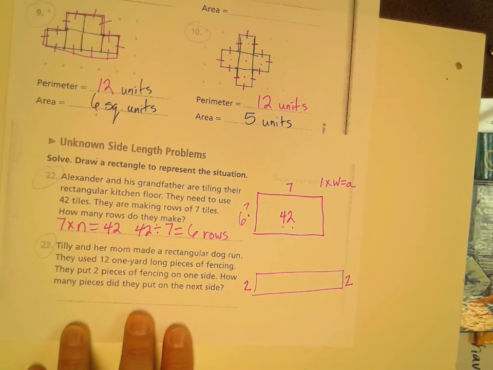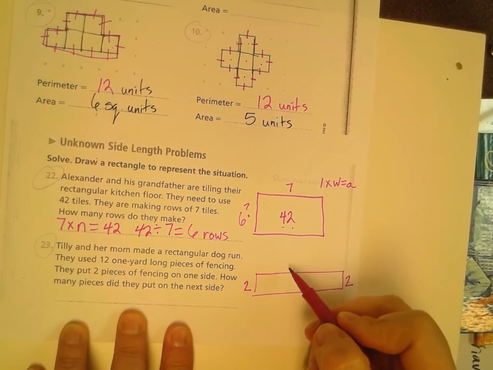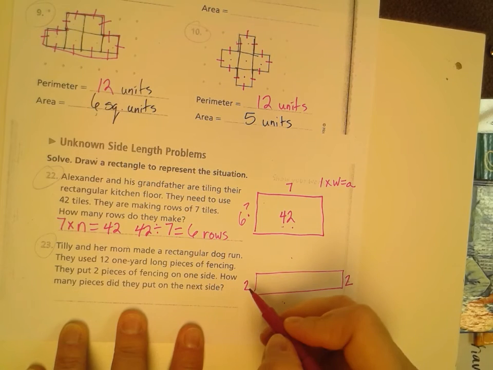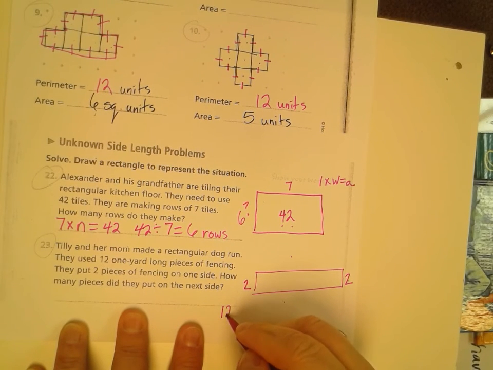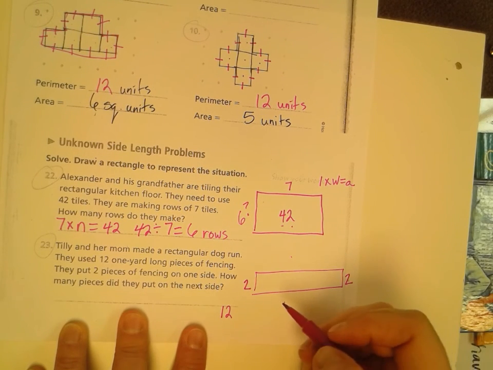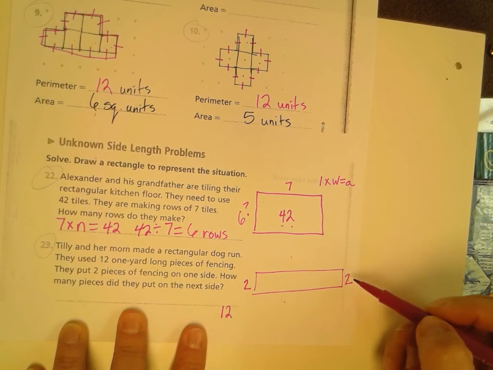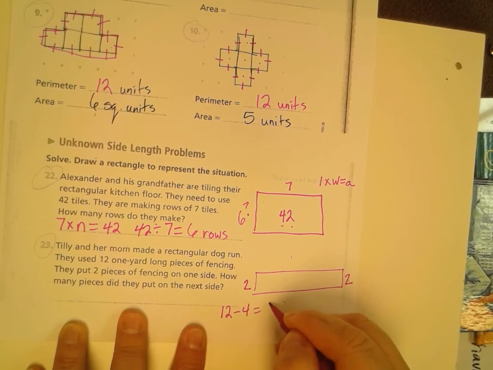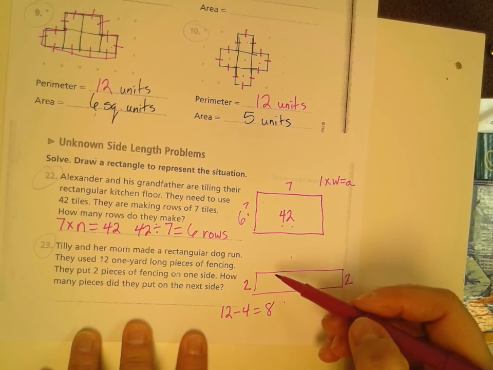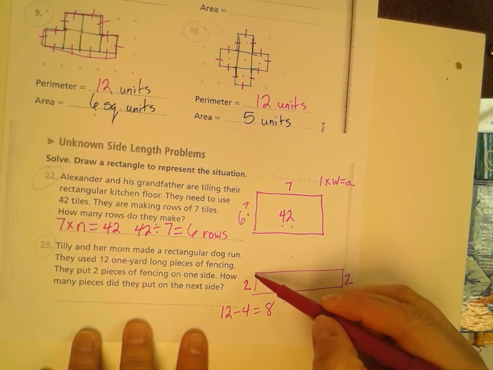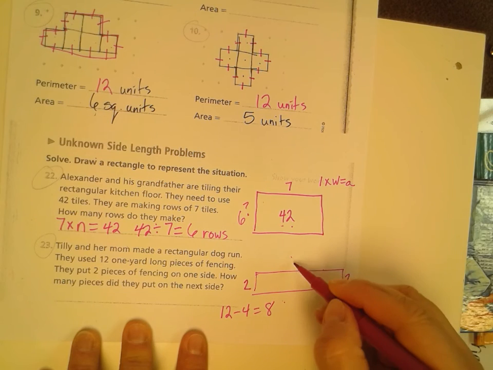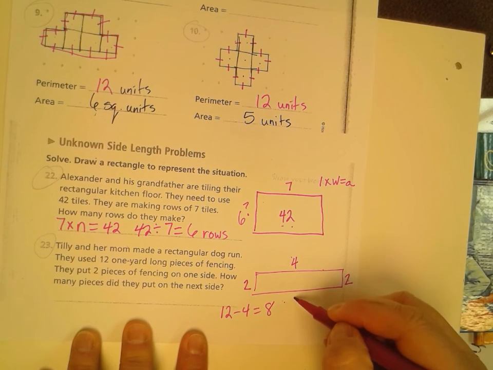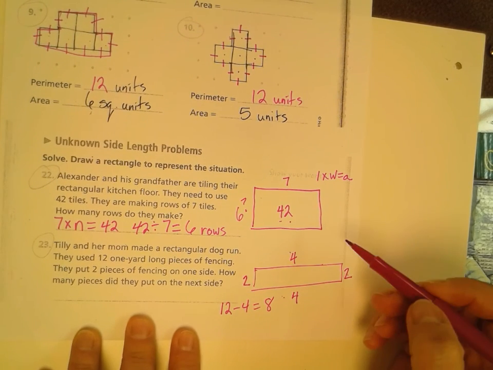And now we need to know, how are we going to figure out what these 2 sides are? Well, if there's 12 pieces of fencing, and we know that we have 2 and 2, 1, 2, 3, 4, that's minus 4, it leaves us with 8. Great, now we have 8 pieces, but we have to divide those between both sides. So this is going to be 4, and this is going to be 4. We're going to divide that into 2 sections. Now let's make sure that makes sense.